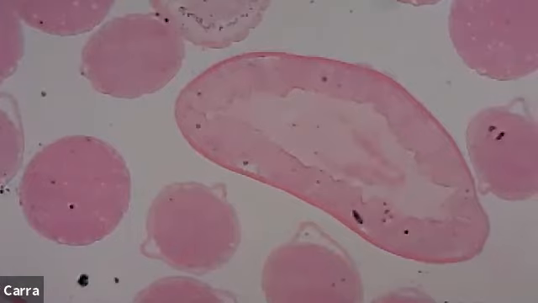So this is a cross section of the intestines pretty much. And so what you see is that you have a digestive system, and then you have a bunch of reproductive organs.